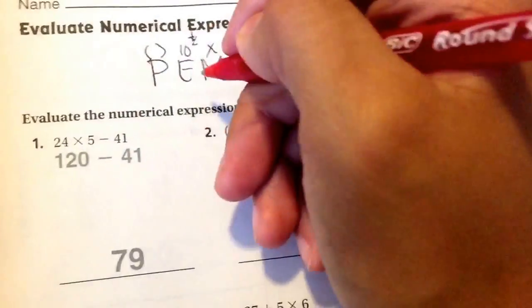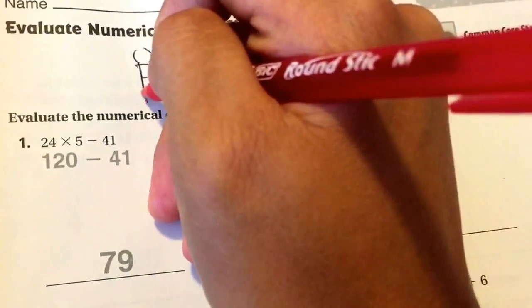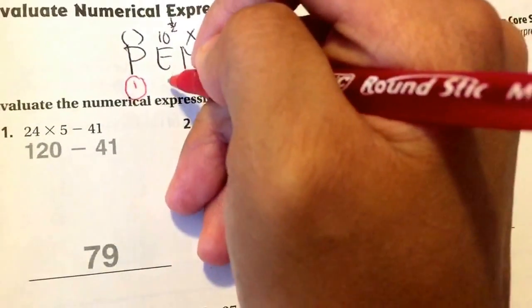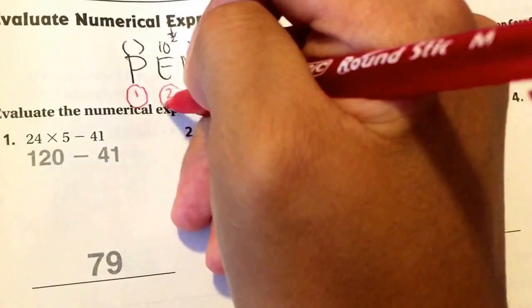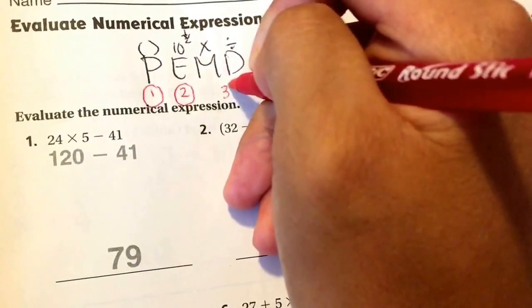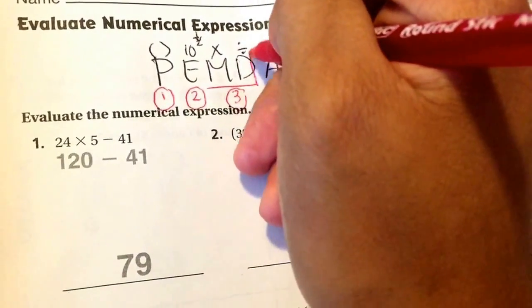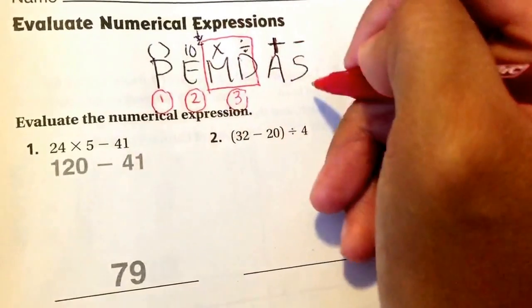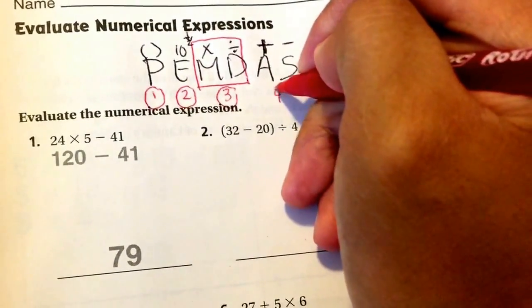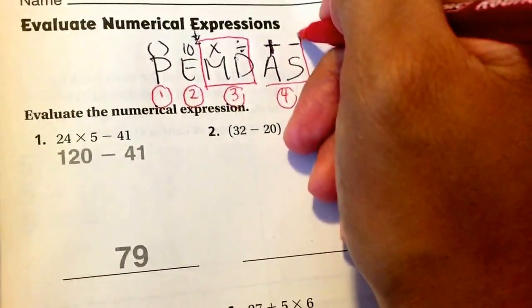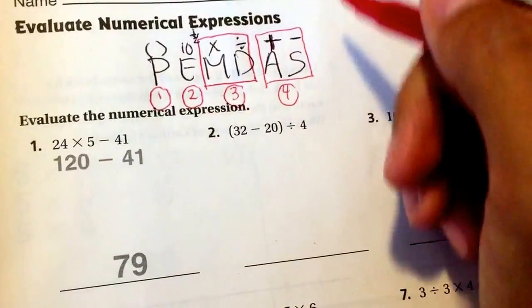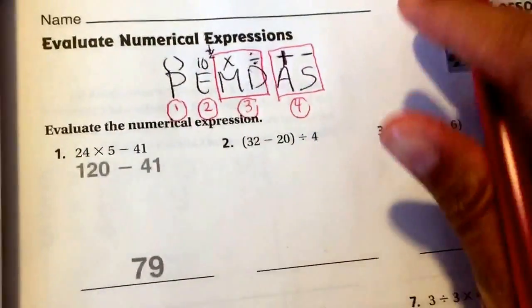And once you have your cheat sheet out, you'll write, first thing we do, we'll do parentheses. The second thing we'll do would be exponents. The third thing we do would be multiply or divide left to right, whichever one comes first. If there's a division first, we'll do division. If there's a multiplication first, we'll do multiplication. And last but not least, we'll do the addition or subtraction.